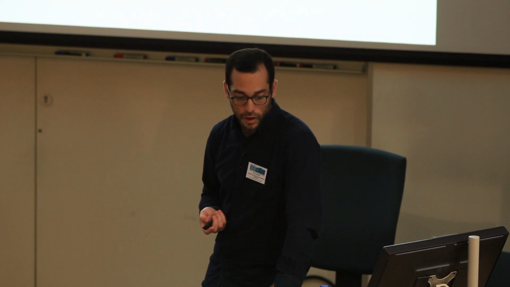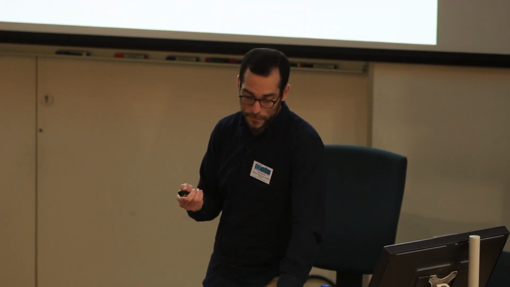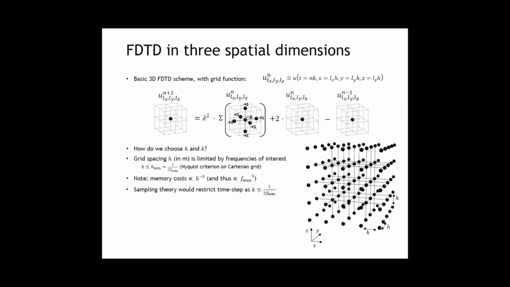How much smaller? Well, you don't want to go too small because the memory costs scale with the inverse third power of the grid spacing. So if you halve the grid spacing, you're using 8 times more memory. And it follows that the memory cost will scale with the cube of the frequency of interest as well. Now, if you apply sampling theory to the time step as well, you would get something similar, 2 points per period. So k less than 1 over 2 f max.